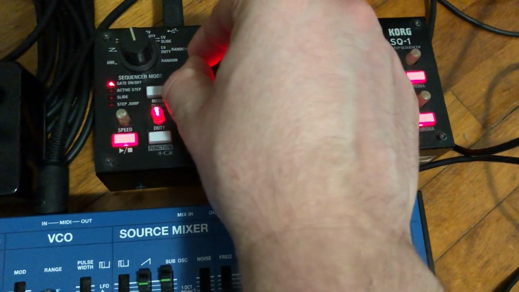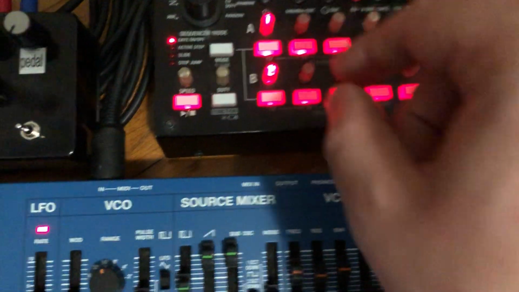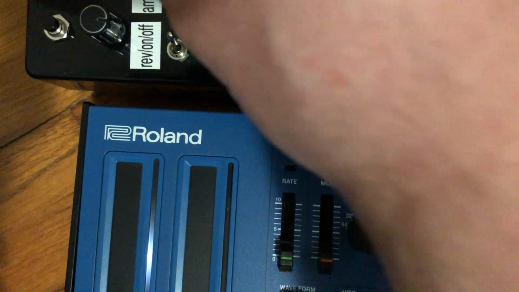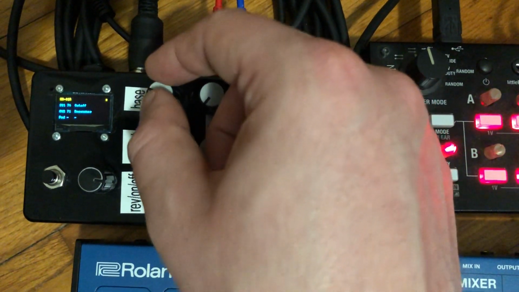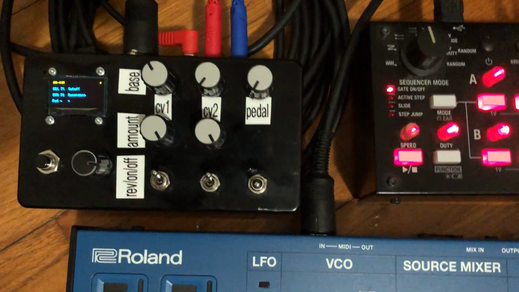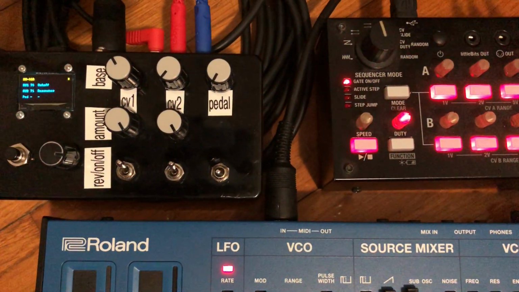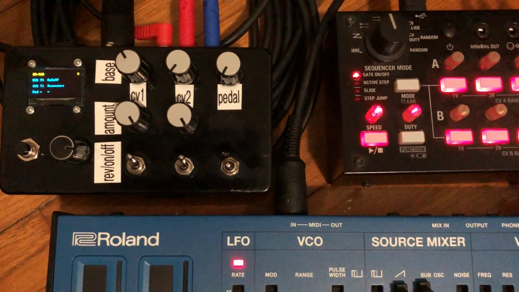Let's change it a bit so we can hear the effect of resonance. Okay. Raise the base value of cutoff frequency. Yeah, you can hear it screaming.